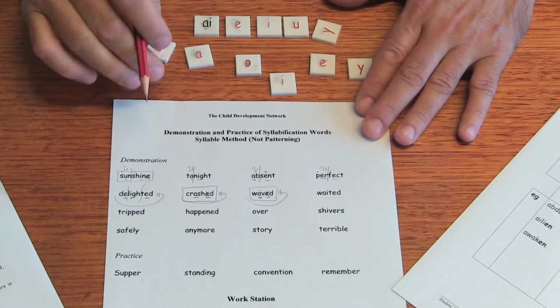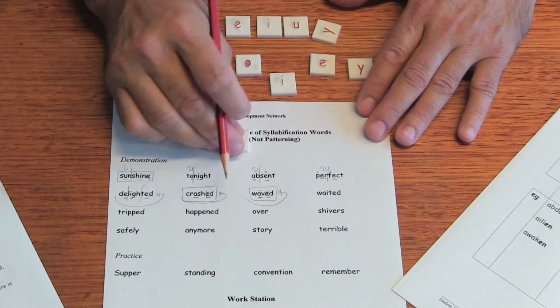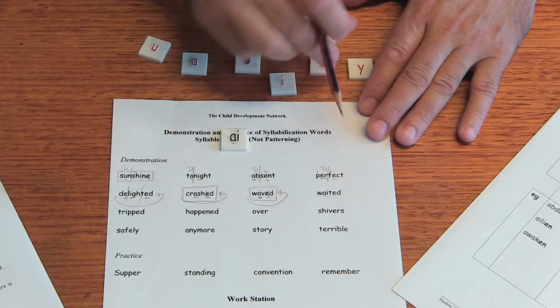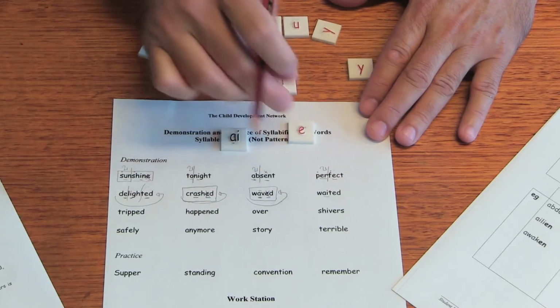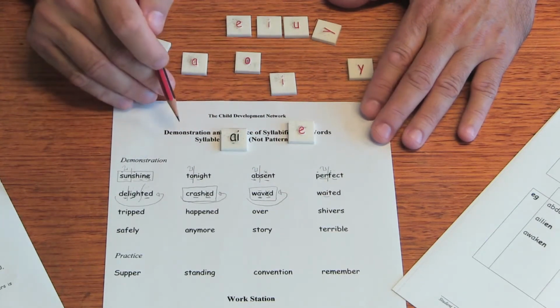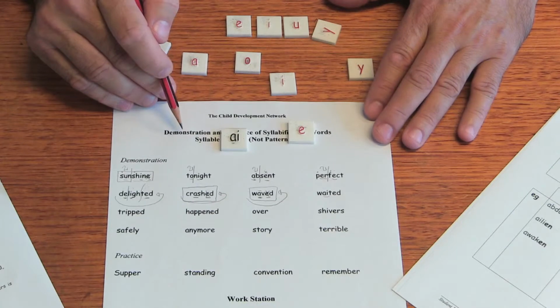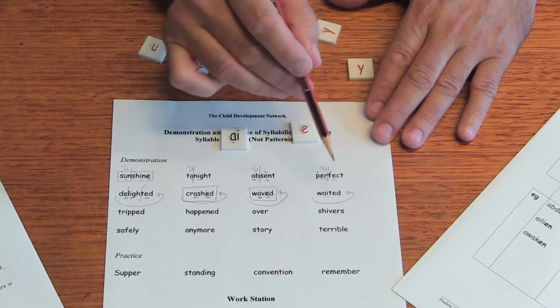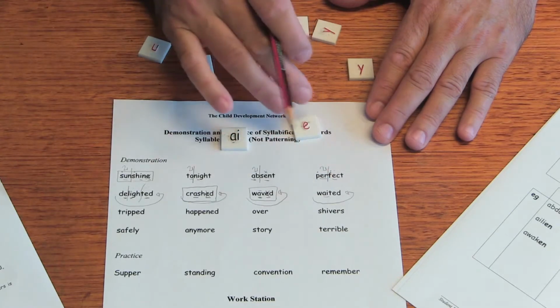Come over to the word weighted, and this time we have to underline a vowel cluster. So we're going to underline AI and E, and we go through our steps again. Is there a prefix we know? No, there's not, so we go to the other end of the word. Is there a suffix we know? Yes, there is, it's ed.